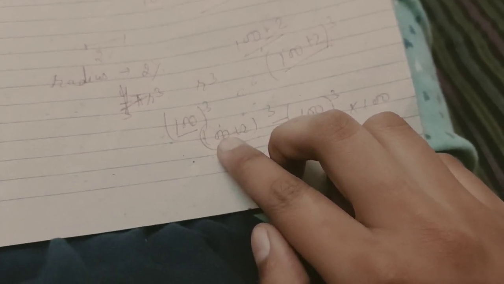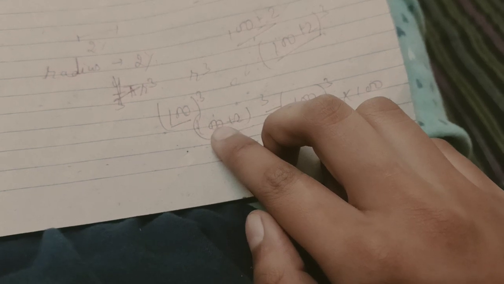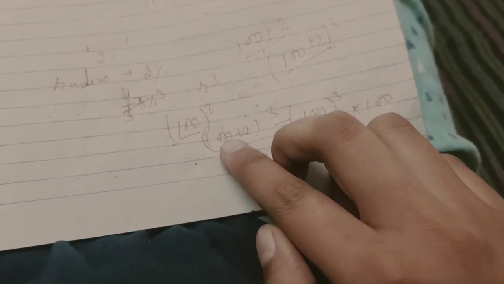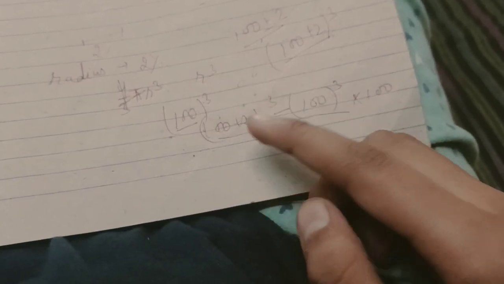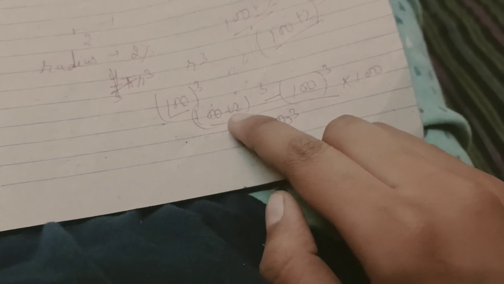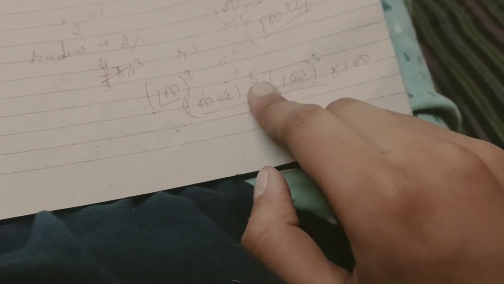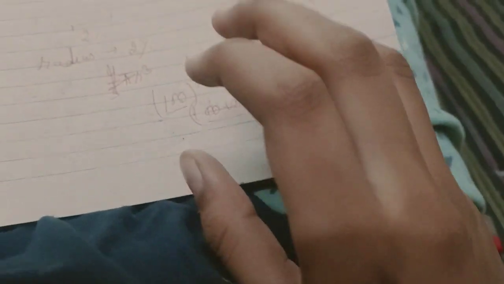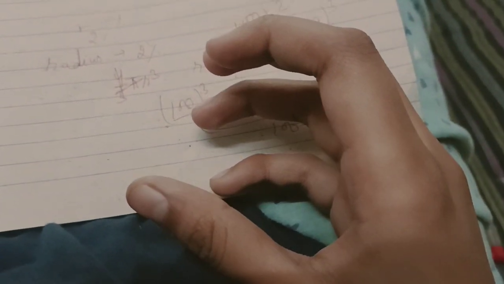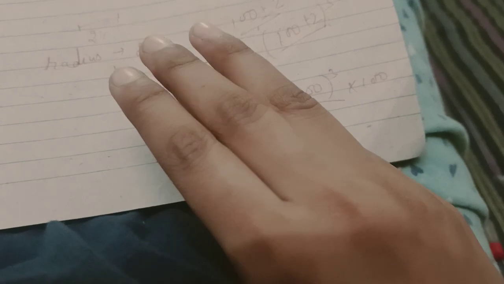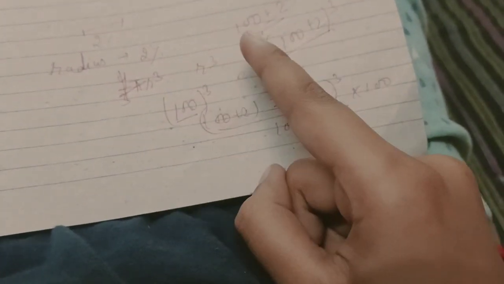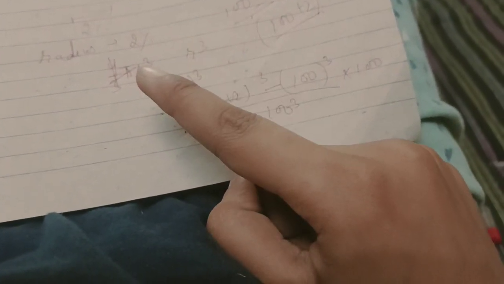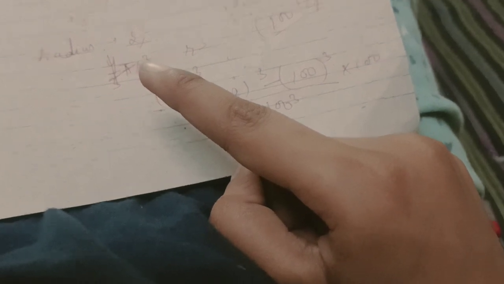So this 100 square is large enough to be considered. Now in the second one you get this 2 square into 100 into 3. Now 2 square into 100 is only of 3 places, that's the 1s place, 10s place, and the 100s place.